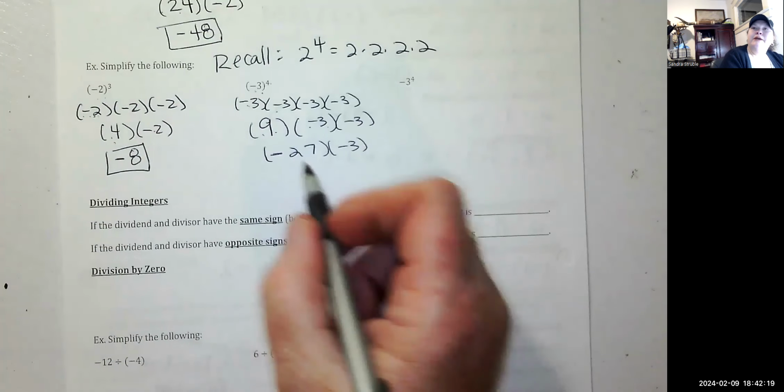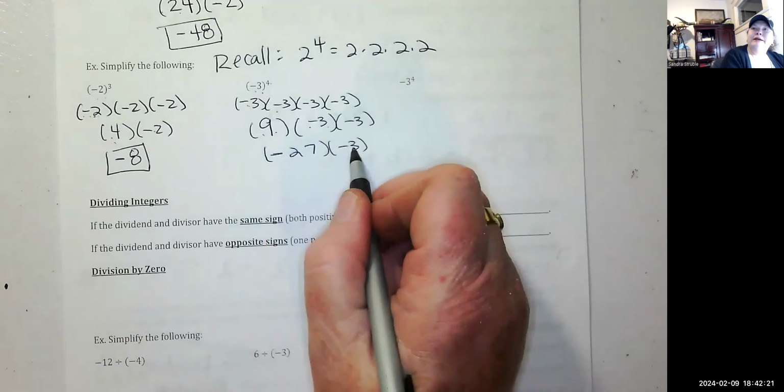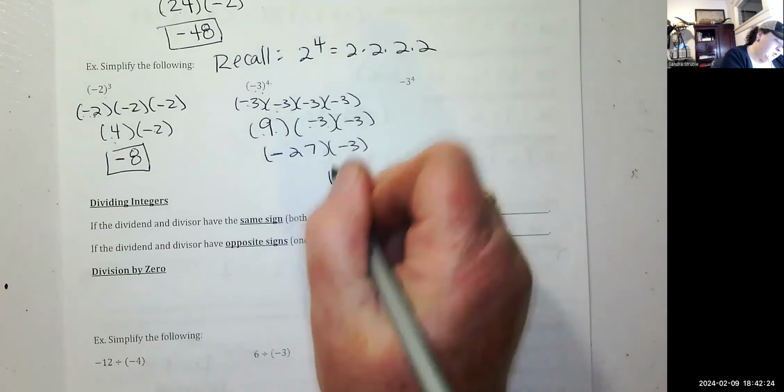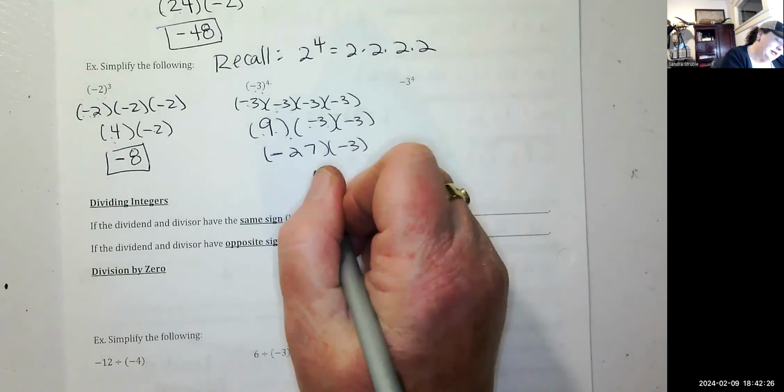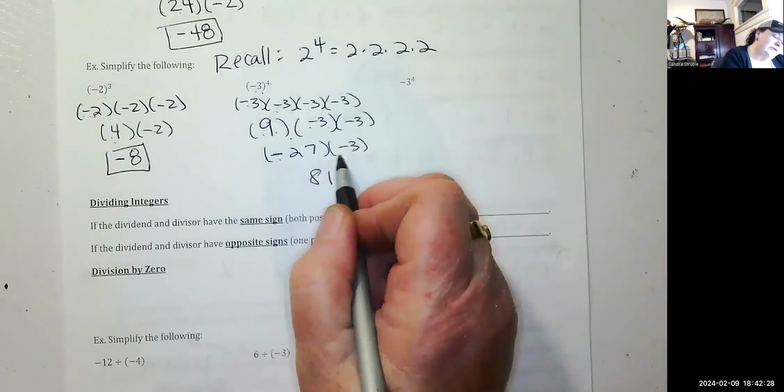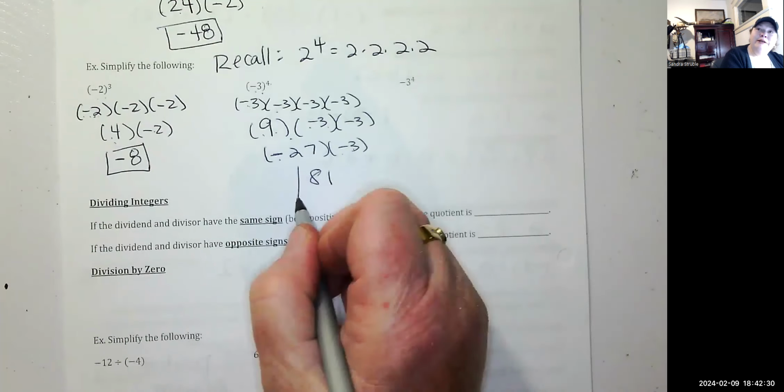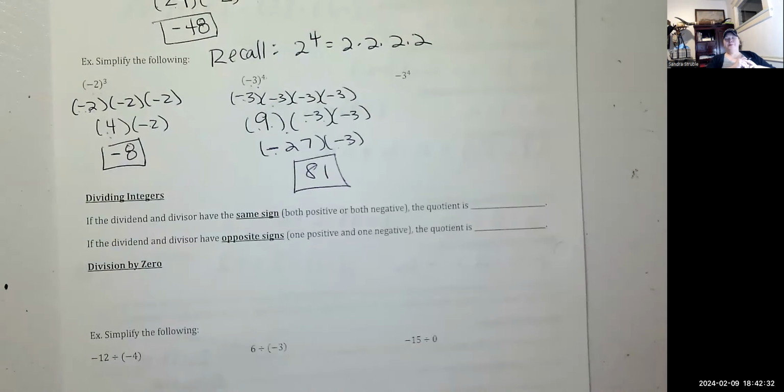Bring the other 3 down. 27 times 3, 3 times 7 is 21, so 6, that'd be 7, 81. We got a negative and a negative. The signs are the same, so therefore it is a positive.